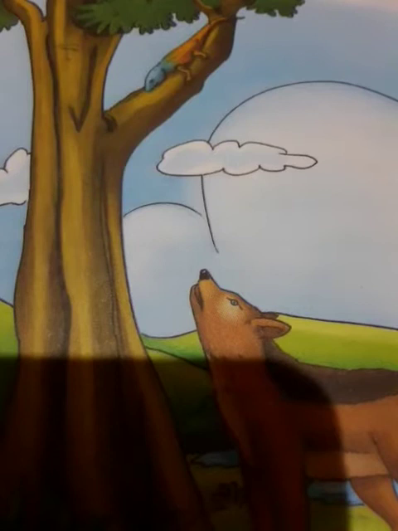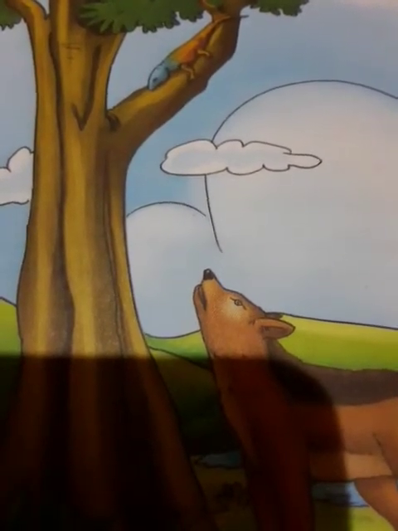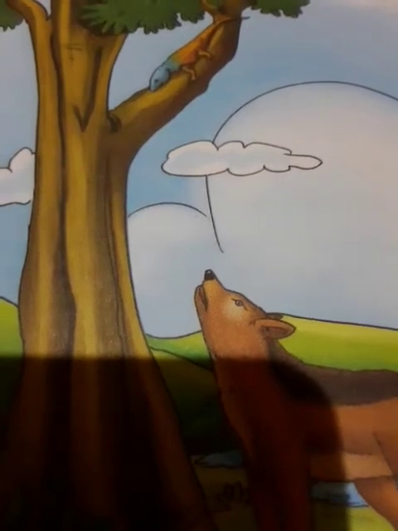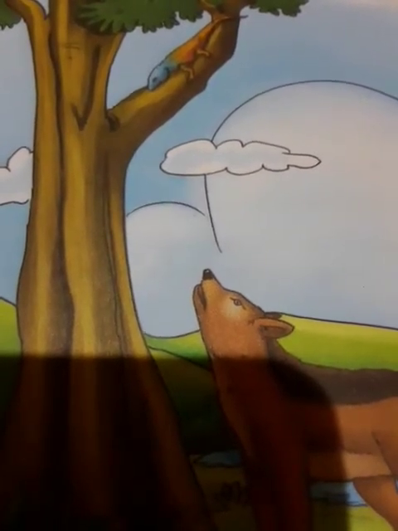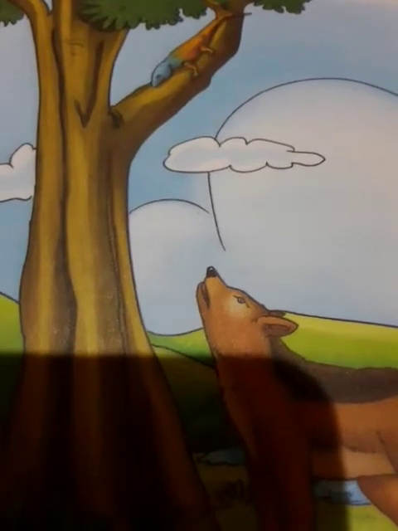The moment the jackal's teeth slackened the hold, the lizard freed his tail and darted safely into the hole, and there he narrated his narrow escape from the wicked jackal, who called himself Rajah Bhoje. And with this, I am ending my English class.